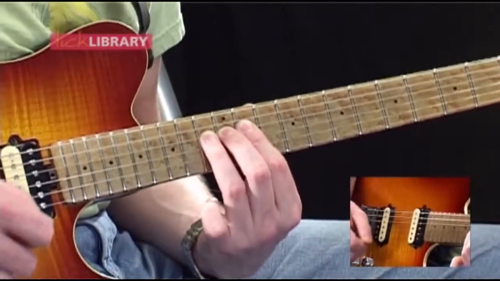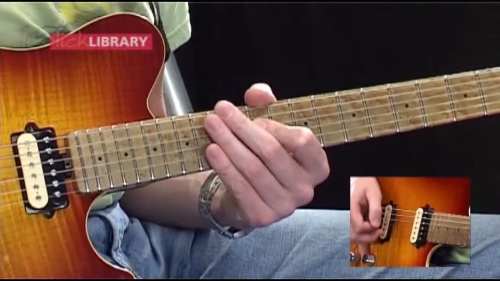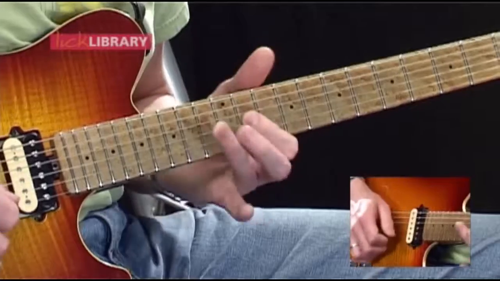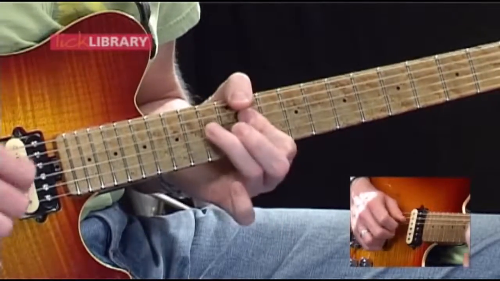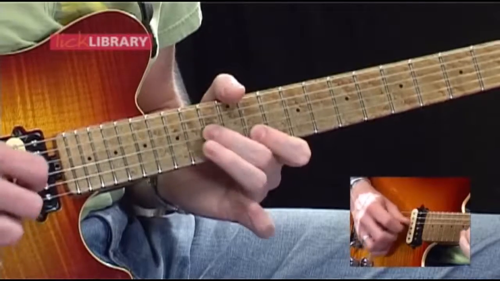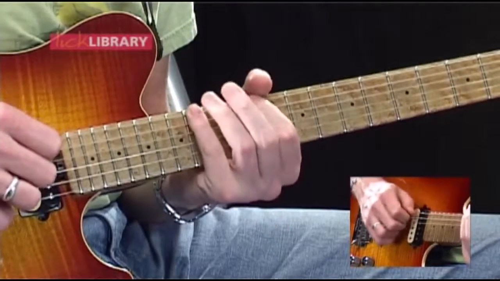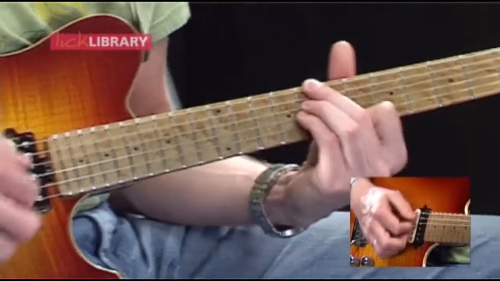With our little lick, we shall be starting from the 11th fret of the D string, so it sounds like this. Again, that lick will really take on the role of the Locrian mode when you hear it being played together, which is what I'm going to demonstrate for you now.